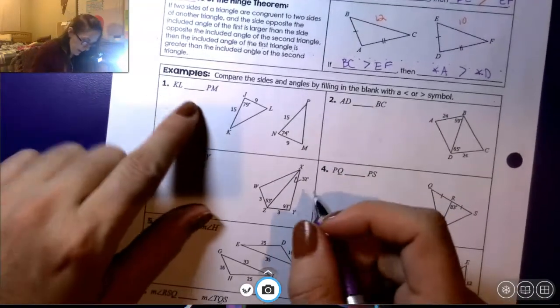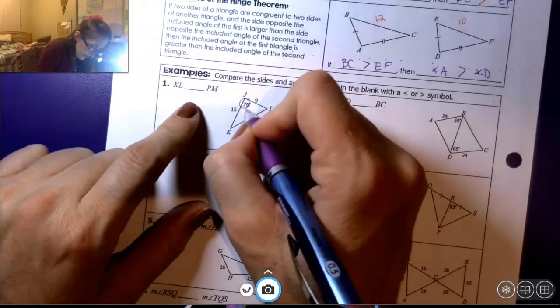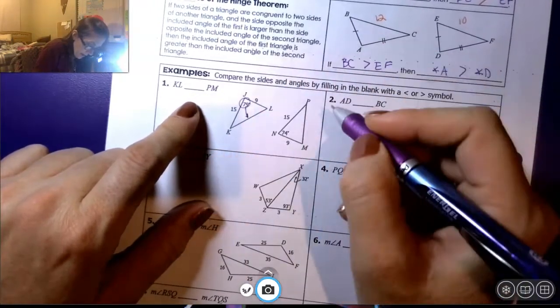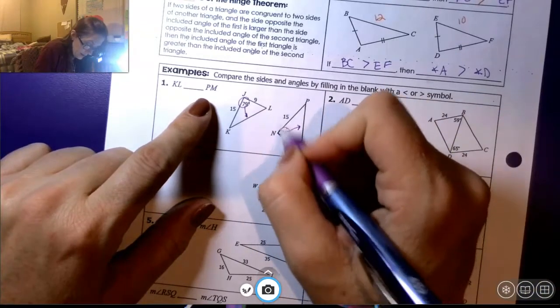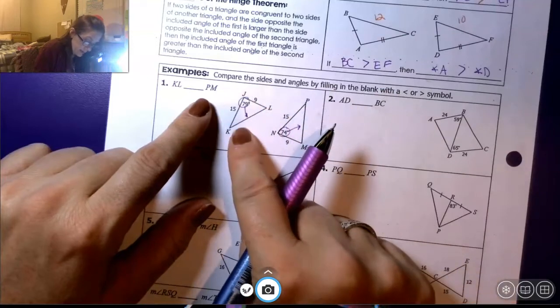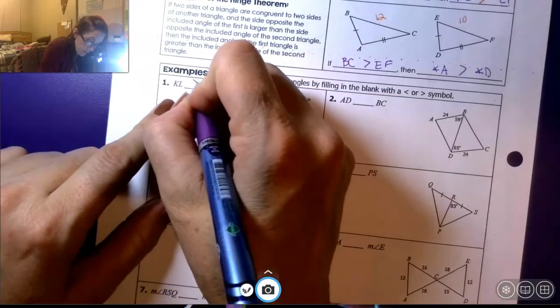So here I'm looking at KL here. Well, this is 79. PM here, this is 74. The other two sides are the same. So this side over here, KL, is going to be greater.